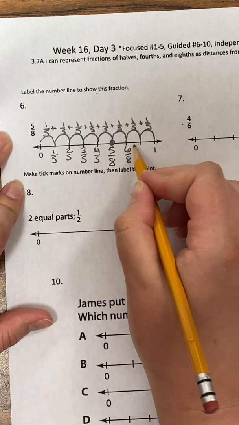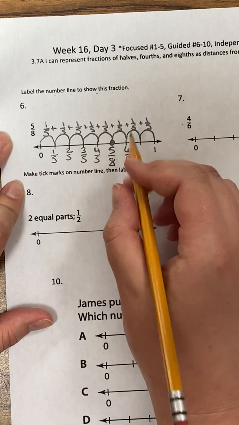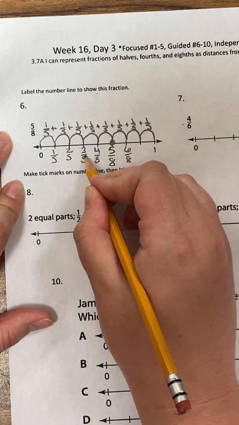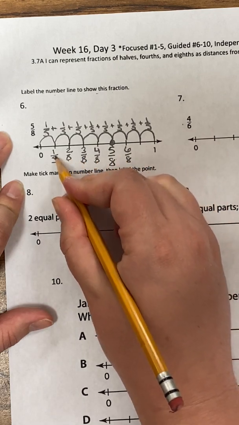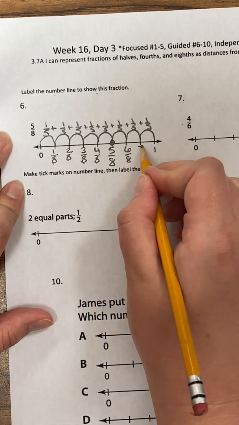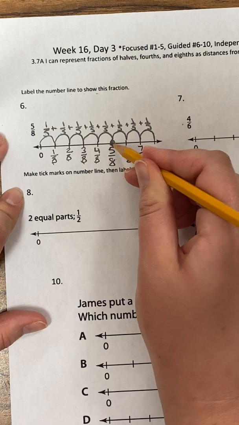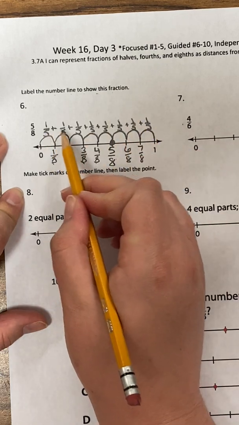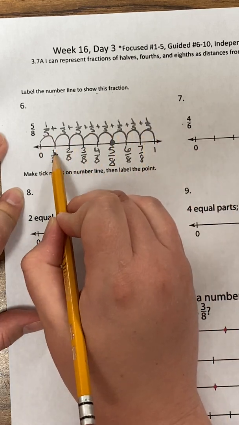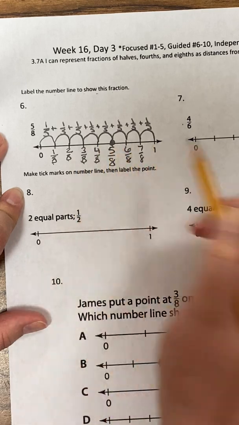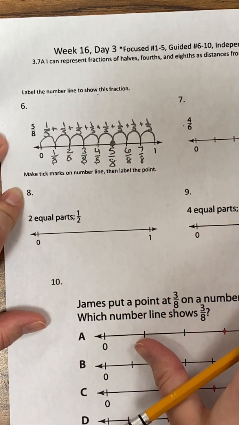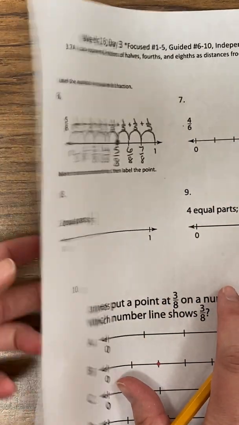6/8. And then, oh, 8s. My bad. It's supposed to be 8. Ooh, there we go. And 7/8. Okay, so 5/8 is located here because we made sure we added and we made sure each part was labeled correctly.